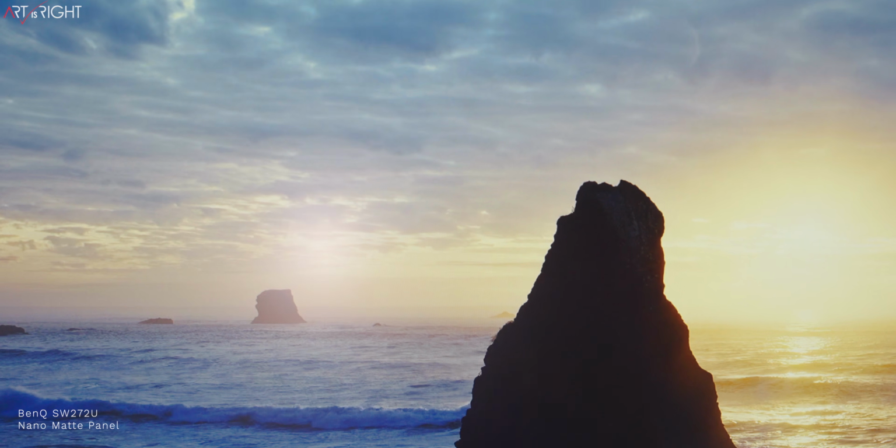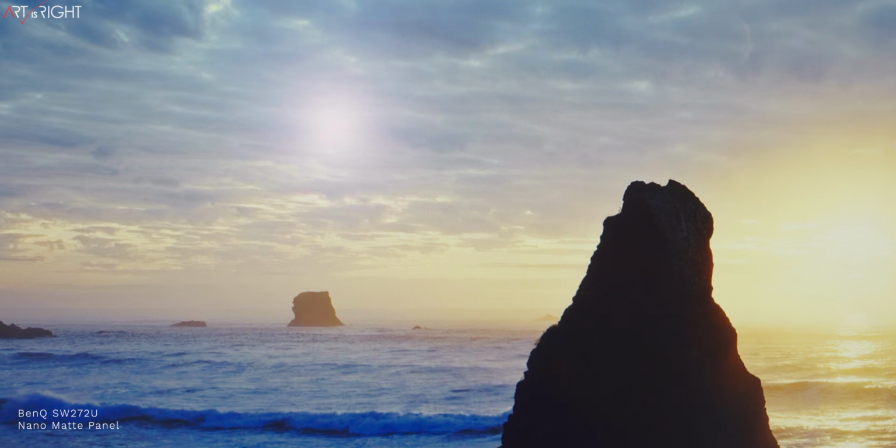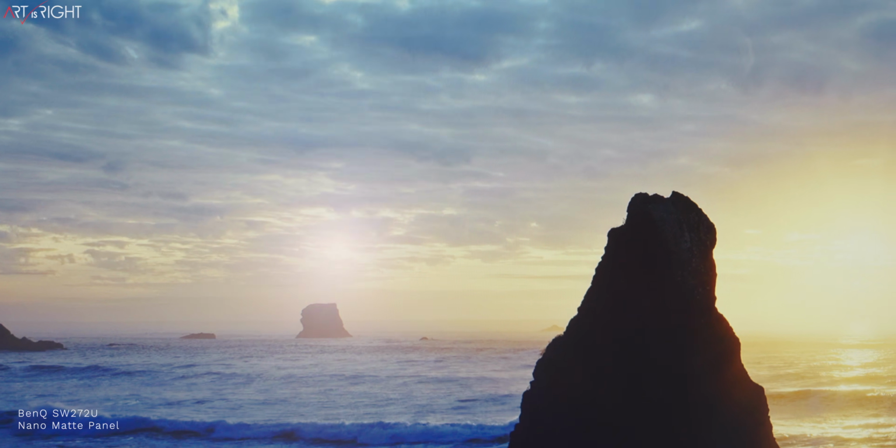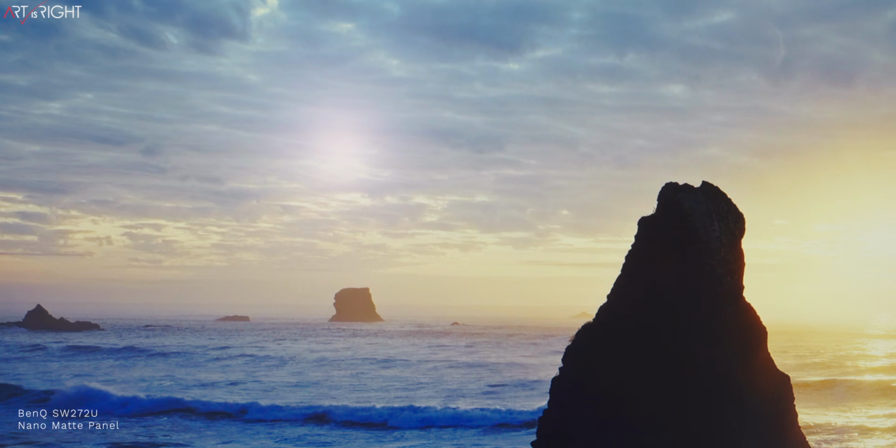For the Nano Matte panel, you can see that I can't even see the light source. This is doing a really good job diffusing this. So this is just giving us a reference between all these four and the way they are reflecting this specular light source very differently.